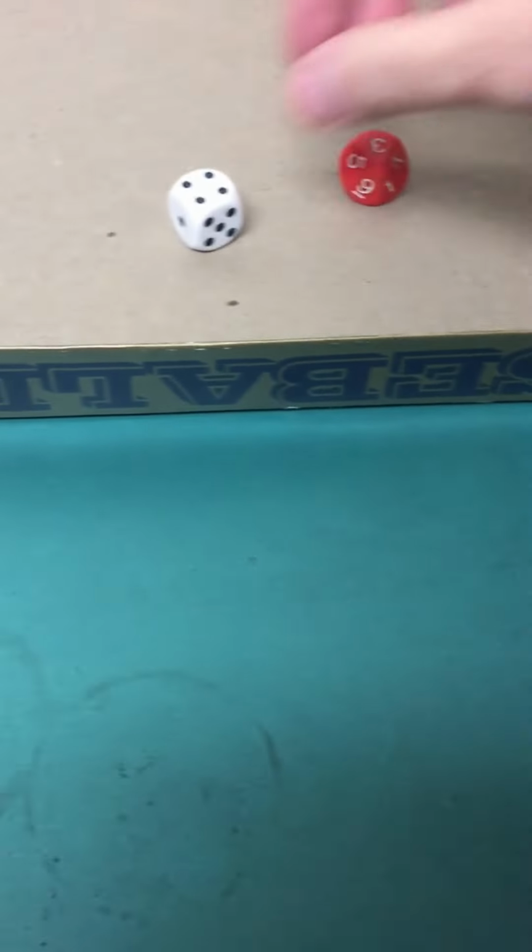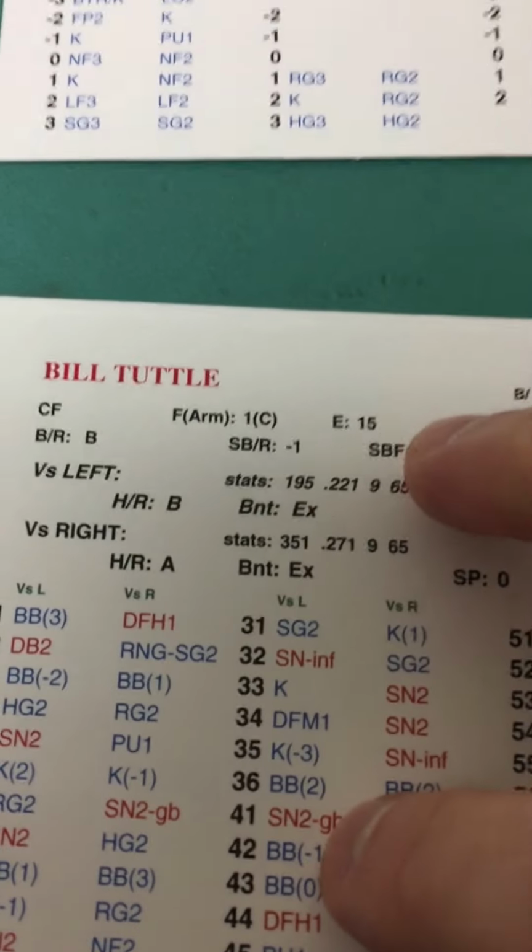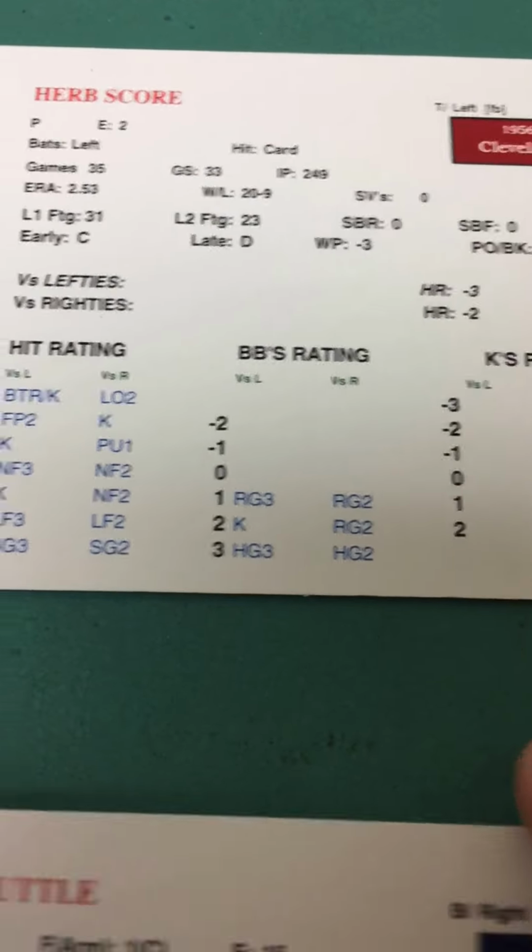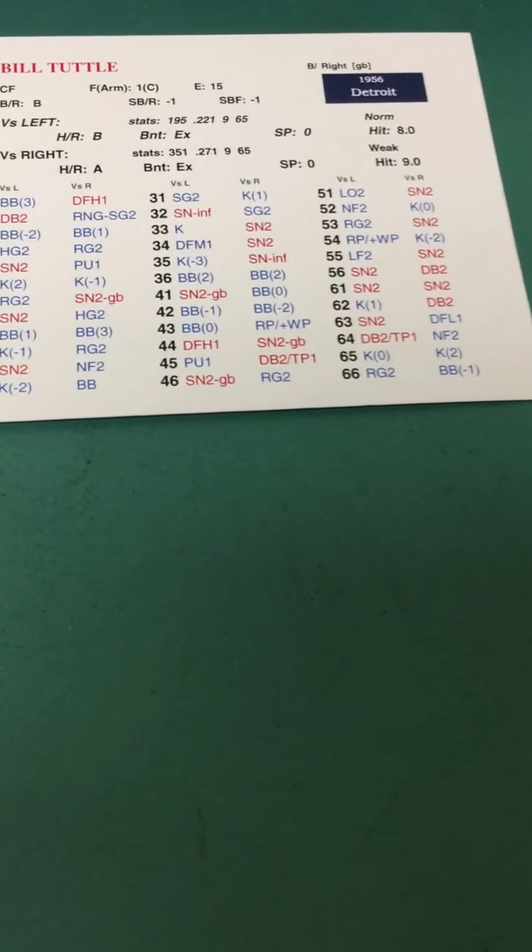Bill Tuttle at the plate. He should have lined out last time. And we get a 42. Walk -1, which we talked about earlier. Score's weakness is that he walks people. So Tuttle's going to draw the walk, and he'll be on first base. And we need to flip and see if he steals.